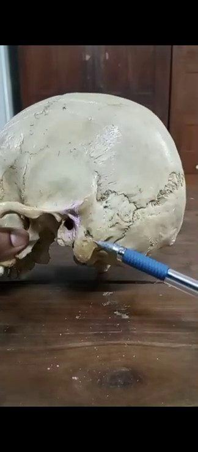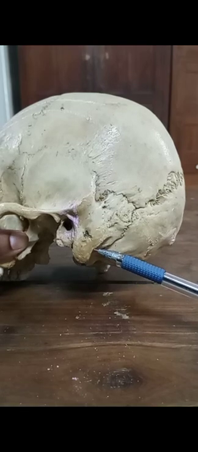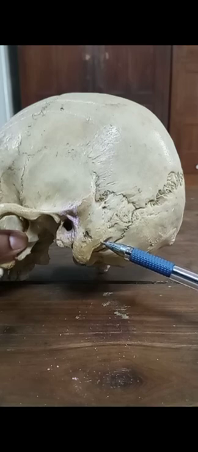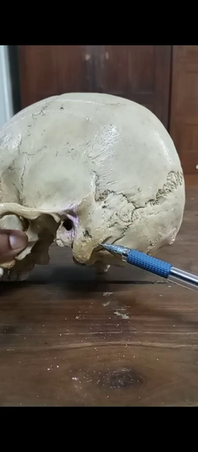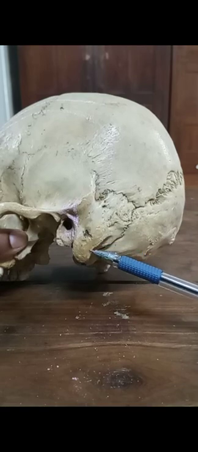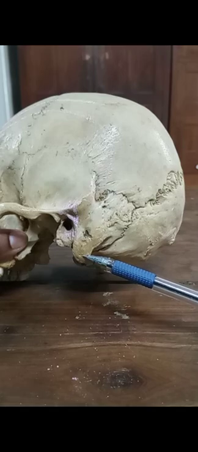Now coming to the attachments on the mastoid process. To the posterior part of the mastoid process, there is insertion of three muscles: sternocleidomastoid, splenius capitis, and longissimus capitis.